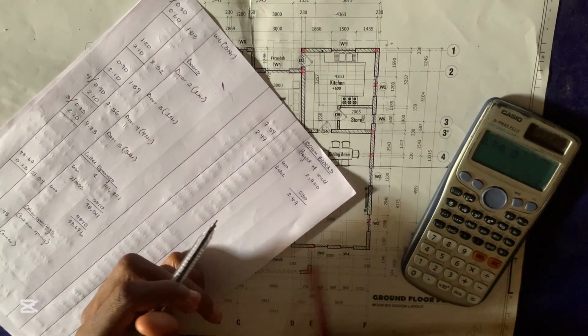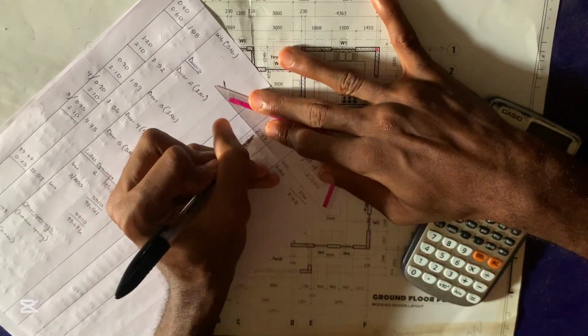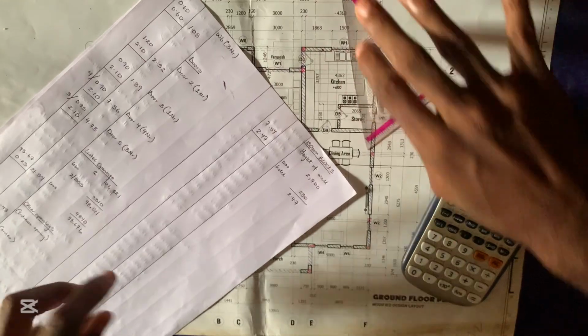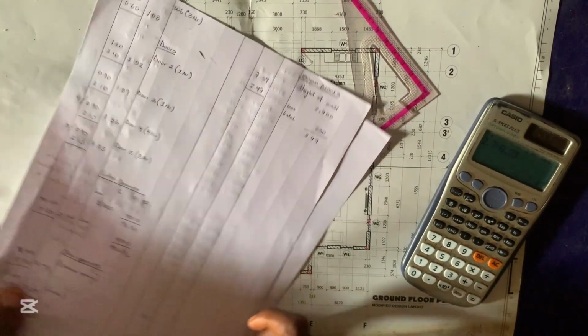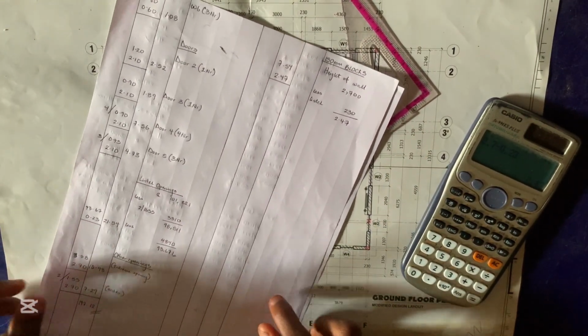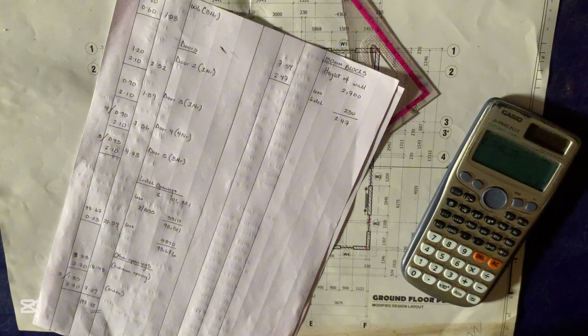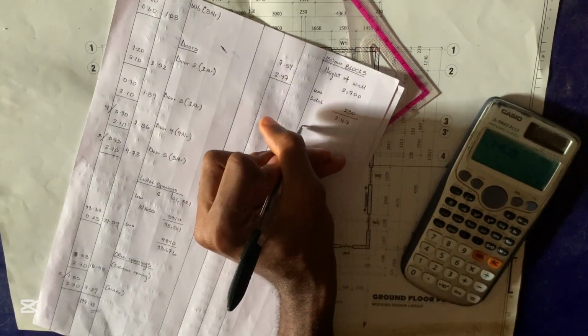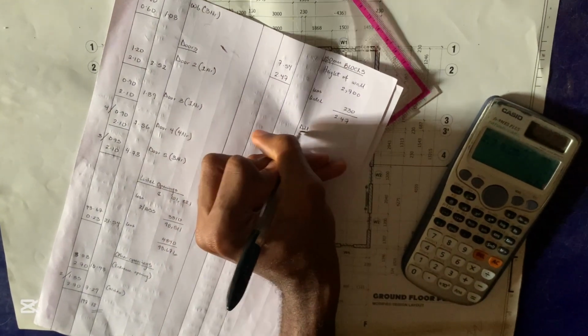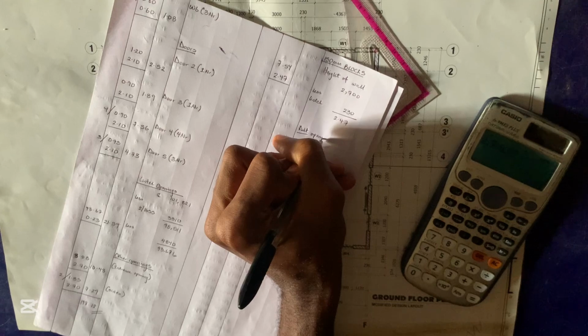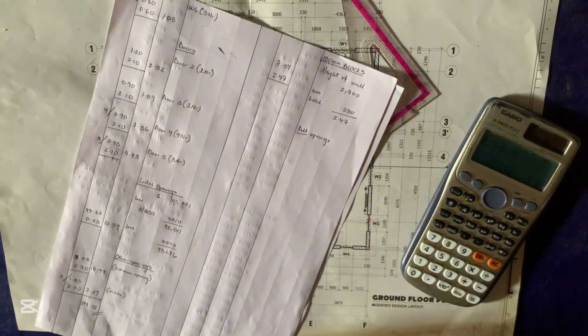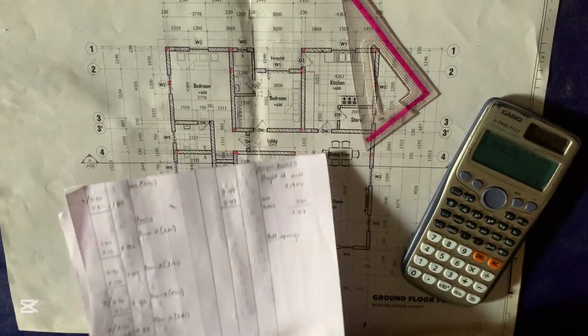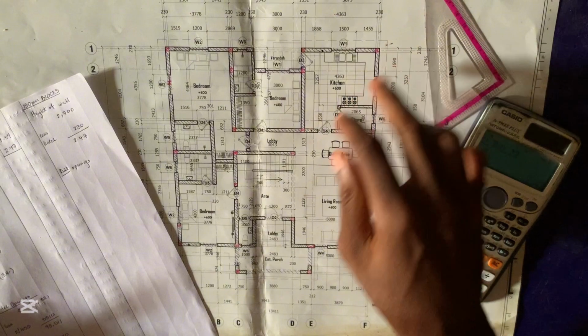So after that, now we're going to deduct for our openings. So what are the openings we have in our 150 mm wall?